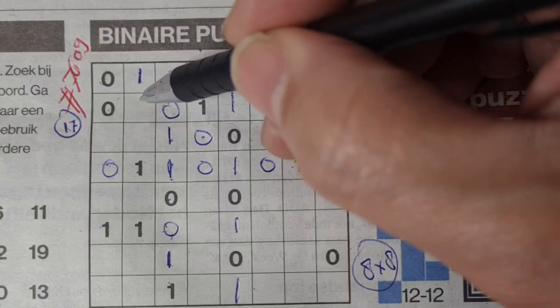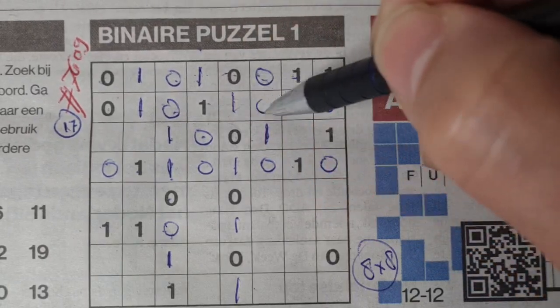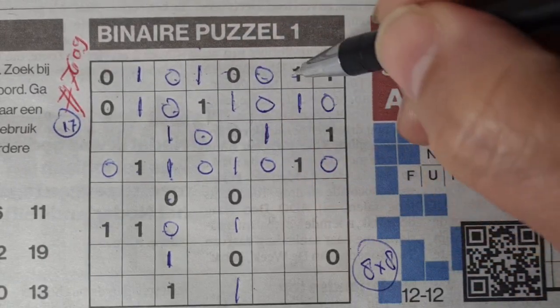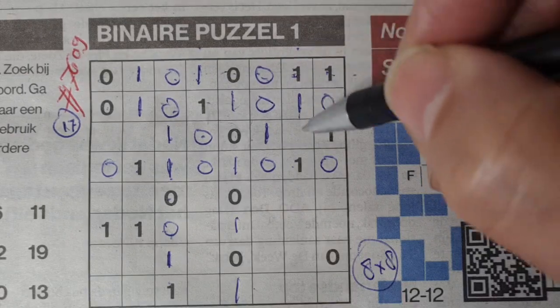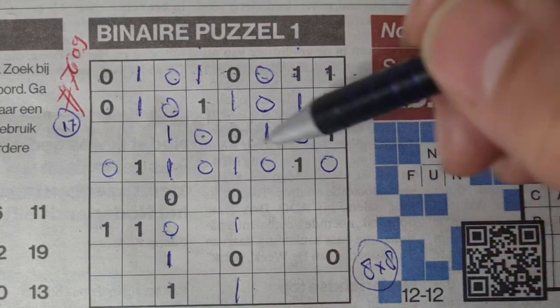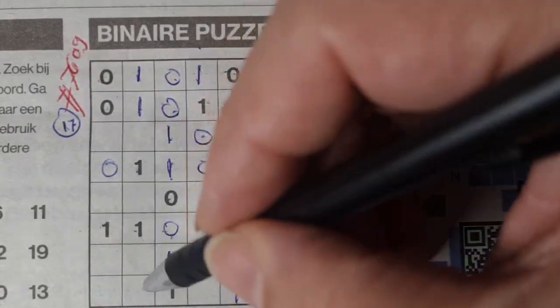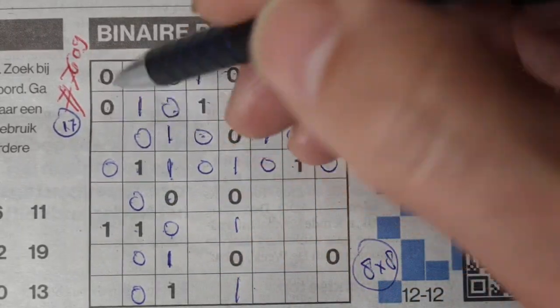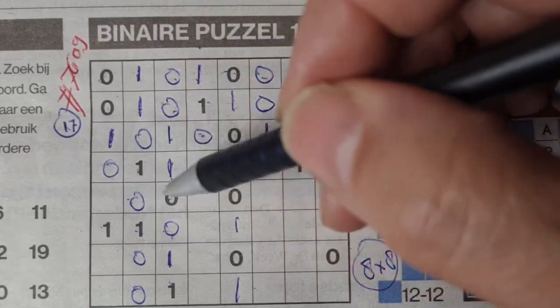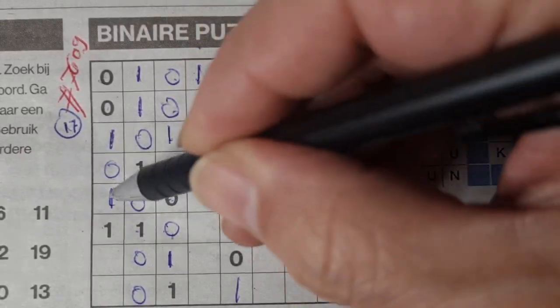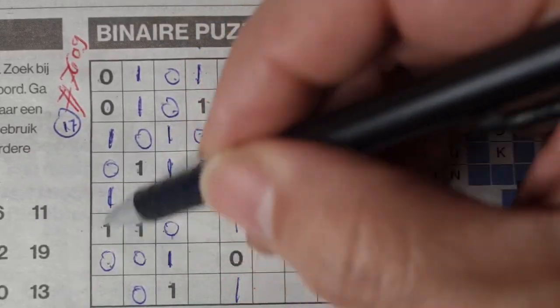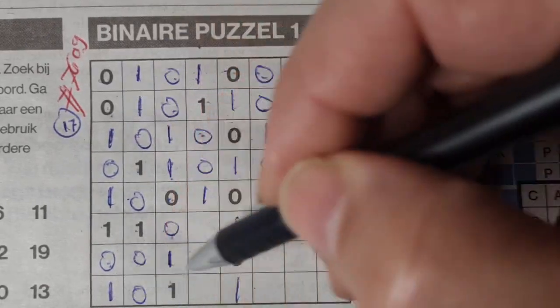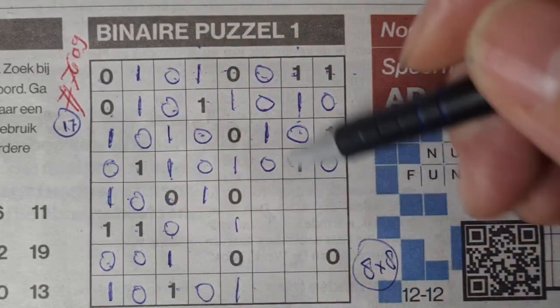Between 2 0s comes a 1. Double 1, here no, there no. Between 2 0s comes a 1. Double 1, here no, there no. 4 ones we have here, so the rest are 0s. 4 0s we have here, so the rest are 1s. Double 0, here 1, there 1. Double 1, here no, there no. 4 0s we have here, so the rest are 1s. Between the 1s comes a 0.